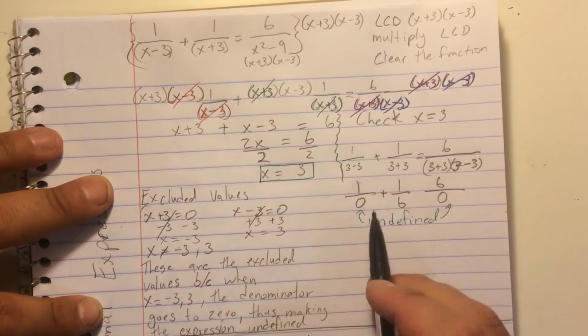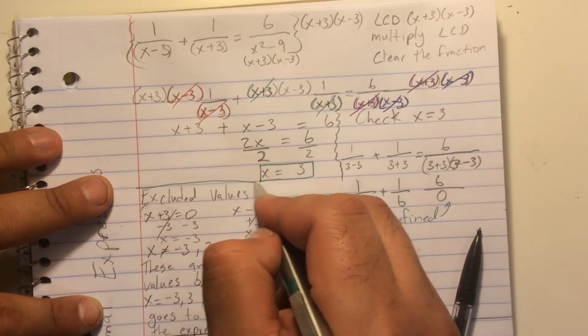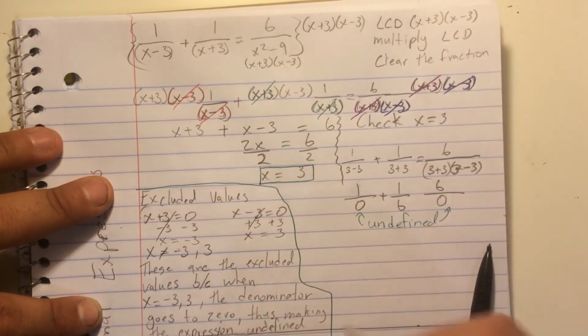And we found the same thing here. You know, we got undefined. Let's go ahead and box this, our excluded value, because it's very important.